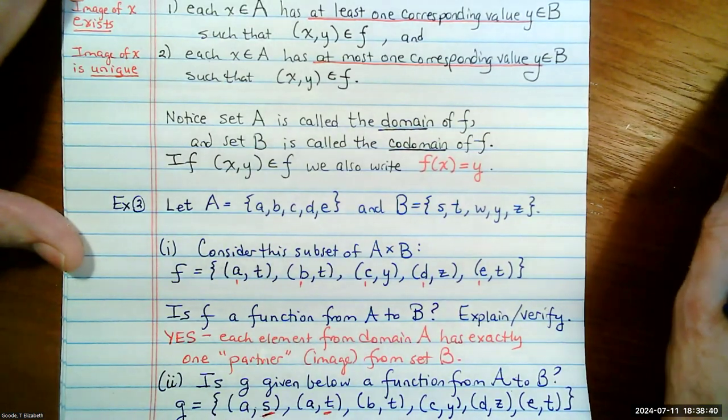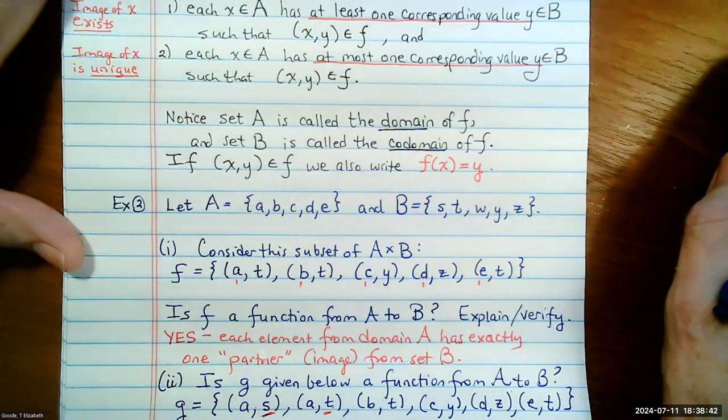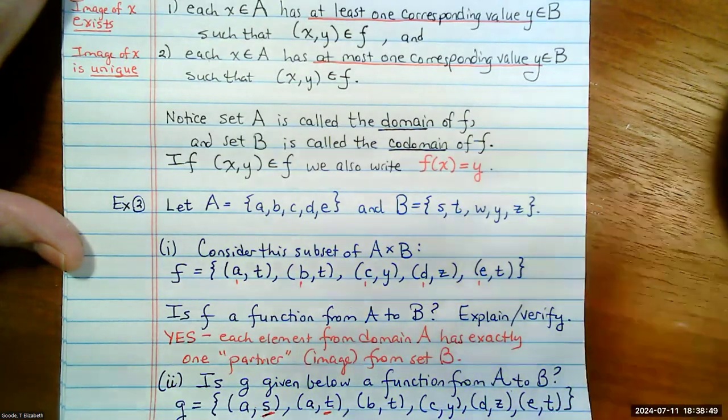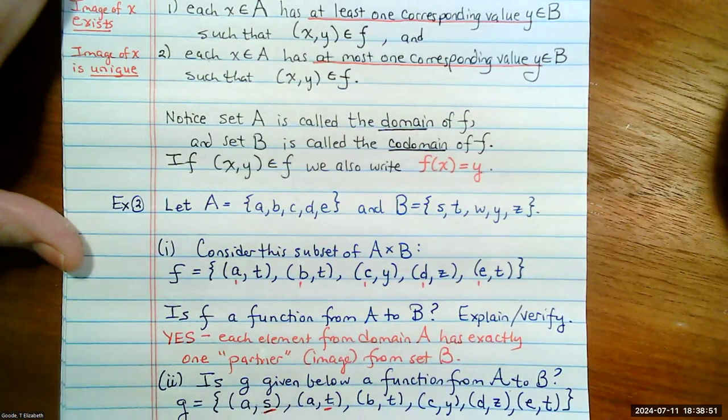Sophie, question? Yeah, I mean, you kind of just said it. I was just going to ask if you can break down the definition again, because it seems like it's the same thing written twice, except for at least and at most.